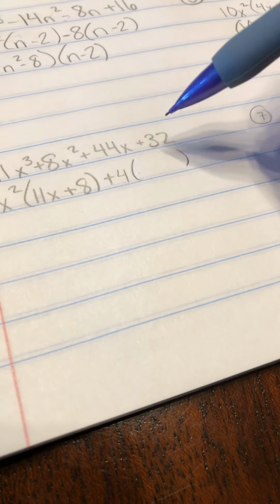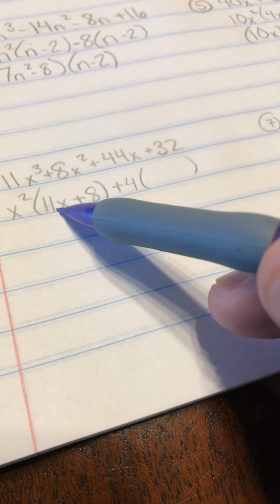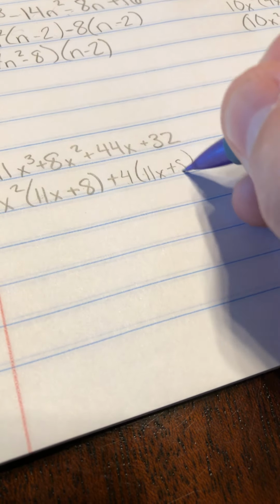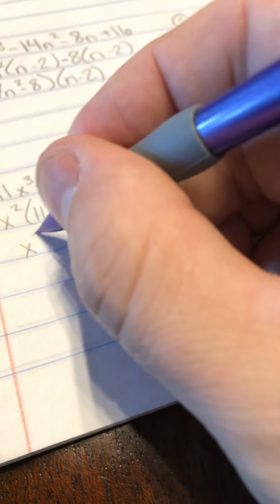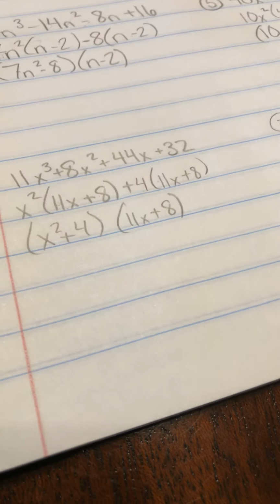You can use this to figure out this one. So if you're trying to figure out what's the greatest common factor between these two, use what you've already done to solve what you're going to do. And so you get 11x plus 8. Okay, so x squared plus 4 and 11x plus 8.